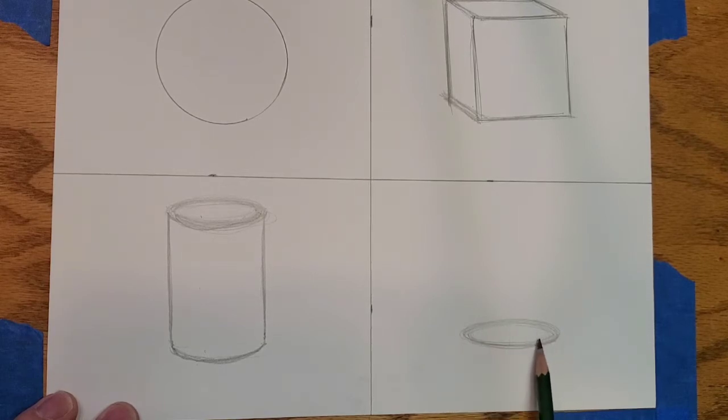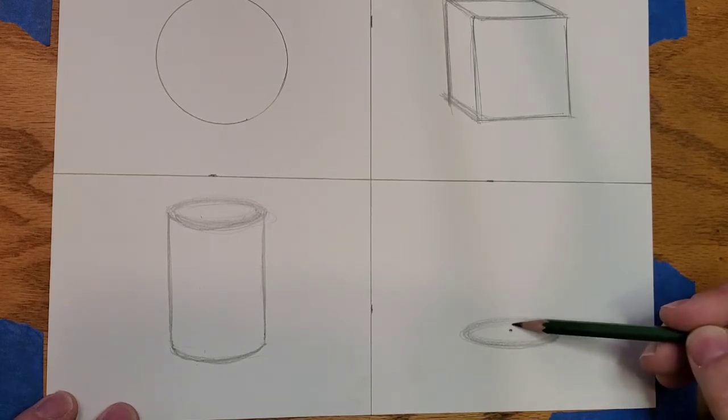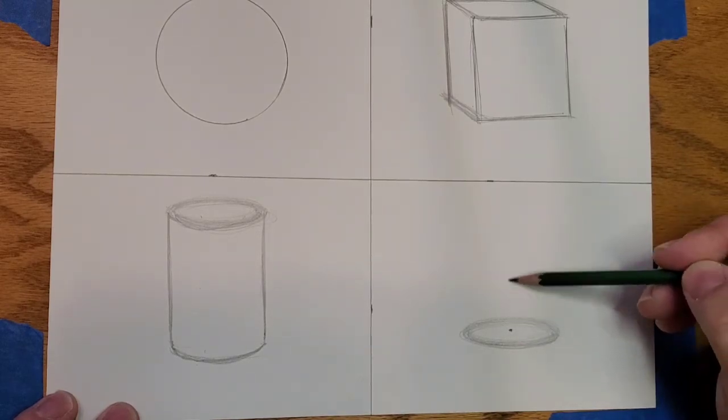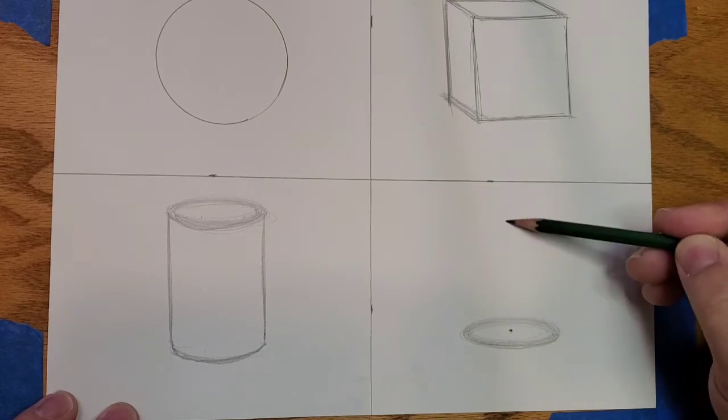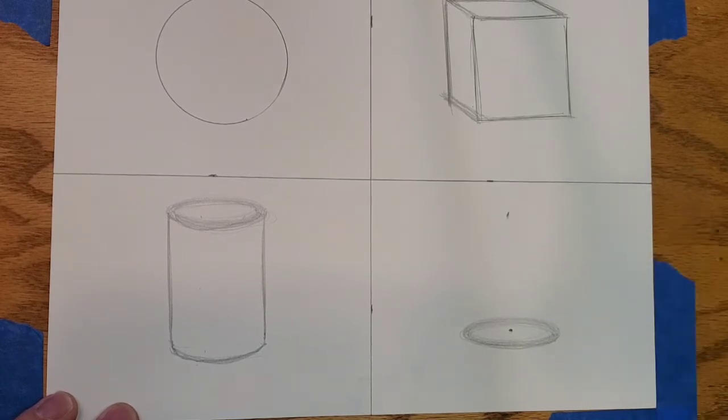Okay, same thing, just start moving your pencil around in an oval fashion. Lightly put your pencil down and you should get an ellipse. It's like a hole in the ground, but it's going to be the base of our cone. Okay, like a traffic cone. We're going to find the center of that, make a dot, and go straight up from there, just eyeball it to about the same height as the cylinder, and make another dot.